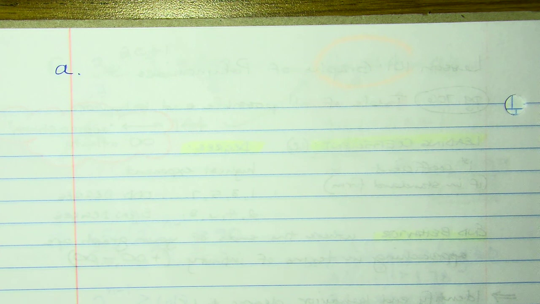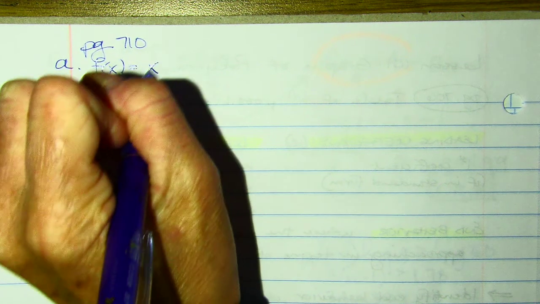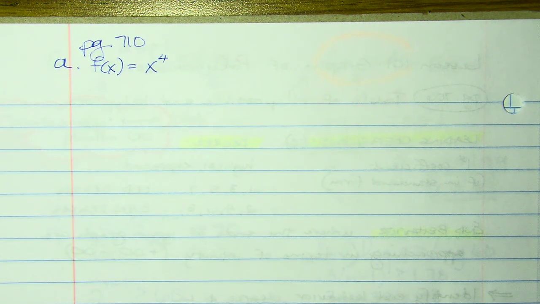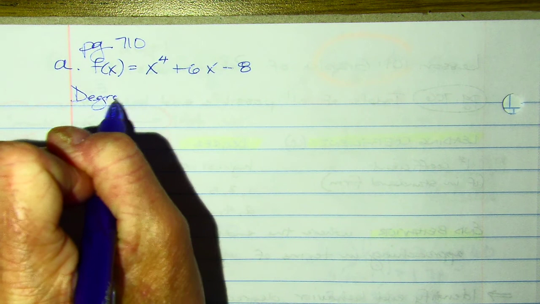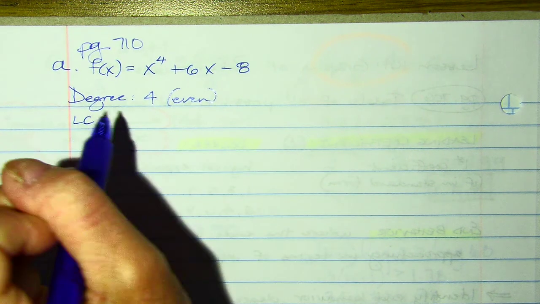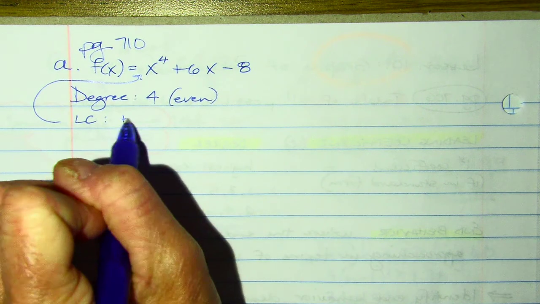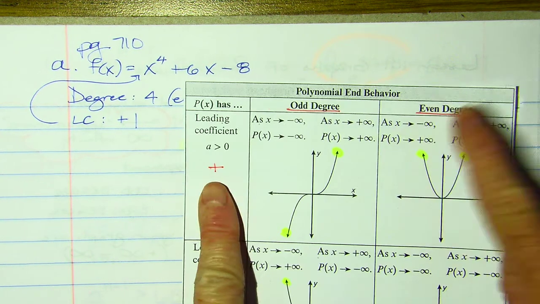All right, we are on page 710 and part A. So part A, identify the leading coefficient and degree and describe the end behavior for f of x equals x to the 4th plus 6x minus 8. So our degree is 4, which in this case, right, 4 is an even number. Our leading coefficient is right there, which is an invisible positive 1. So I have a positive LC, but an even degree.